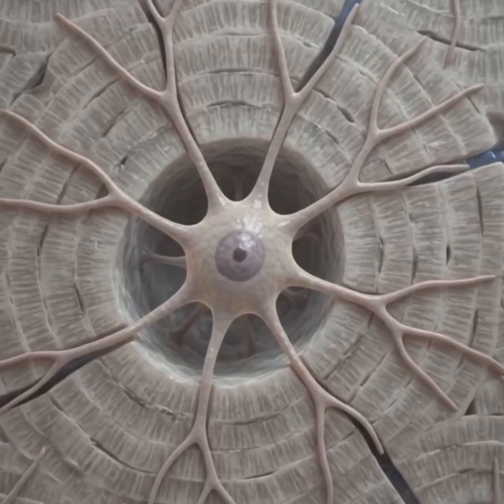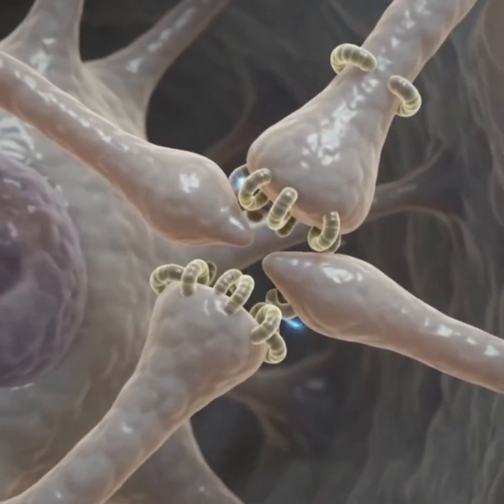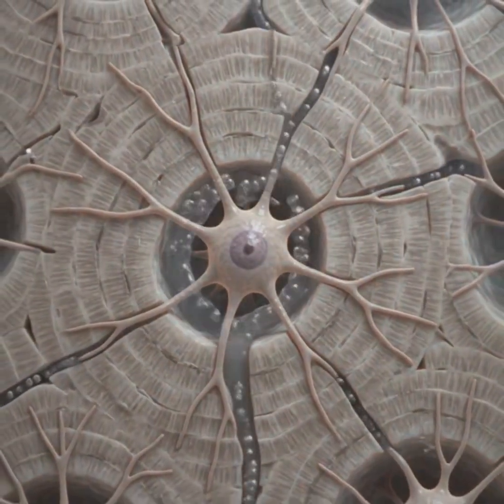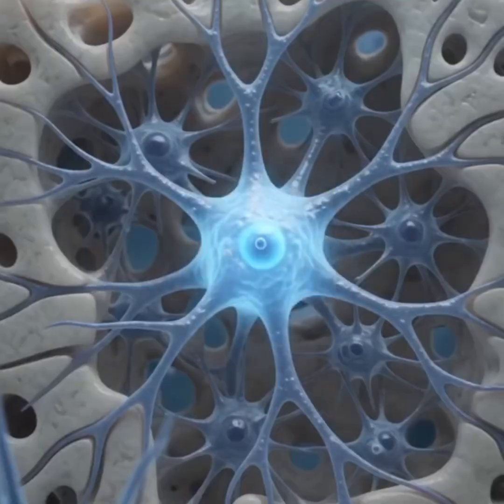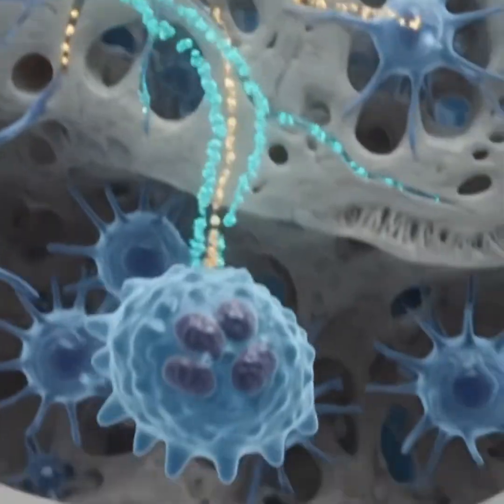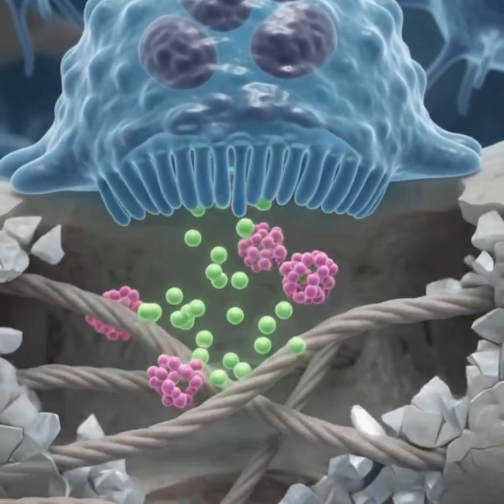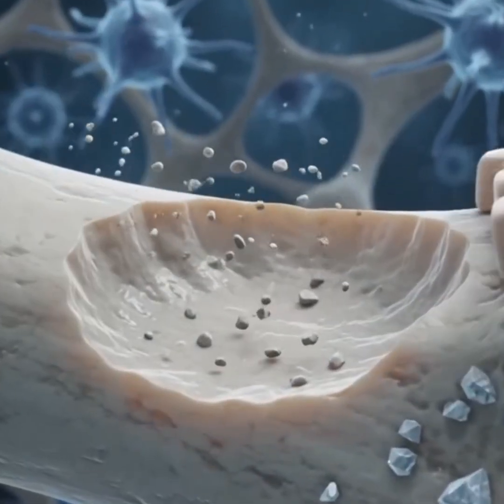Osteocytes reside within small cavities called lacunae. They communicate through long, branching processes. This network functions as the primary mechanosensory system. Osteocytes transduce forces. Osteoclasts resorb bone. They secrete hydrochloric acid to dissolve crystals.